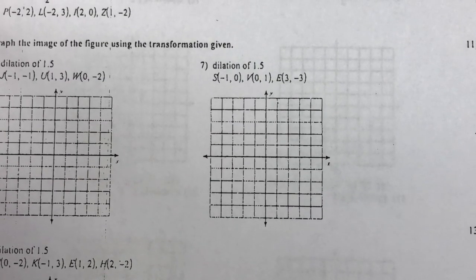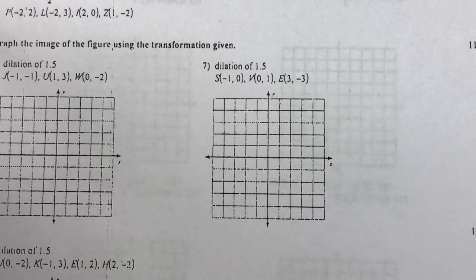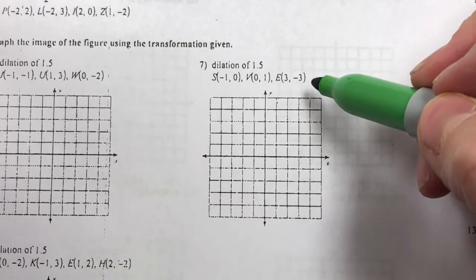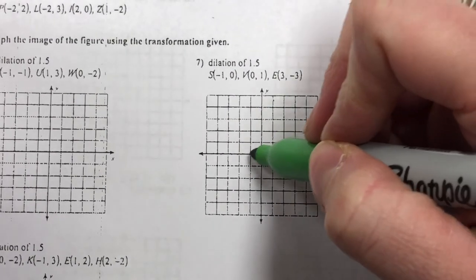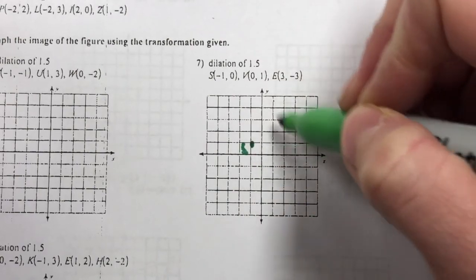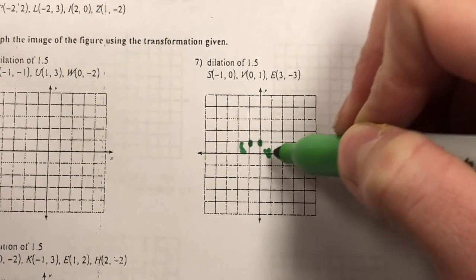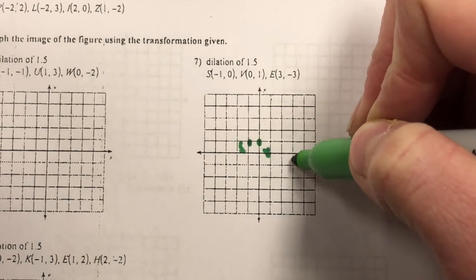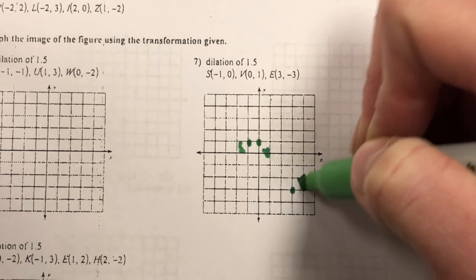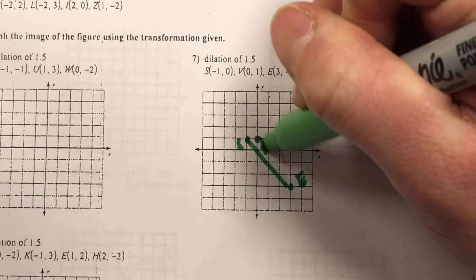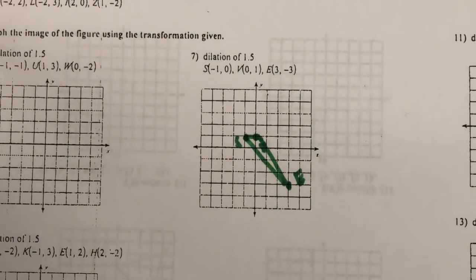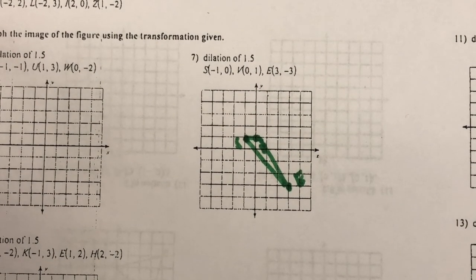Okay, this time we're going to do a dilation of 1.5. So the first thing I need to do is draw my original shape. So my S is at (-1, 1). There's S. V is at (0, 1). And then E is at (3, 1), 2, 3, (-1, 2, 3). Okay, so there's E. All right, so you've got this little triangle. So there's my original picture. Maybe I shouldn't have used Sharpie.